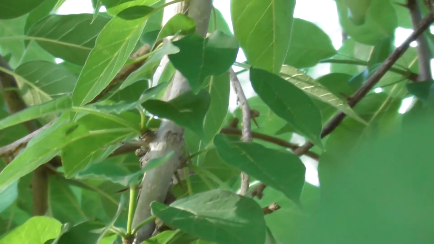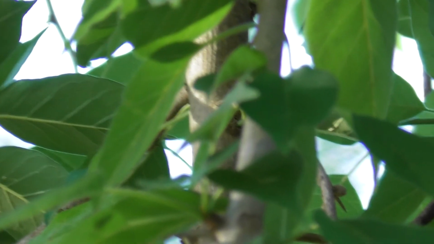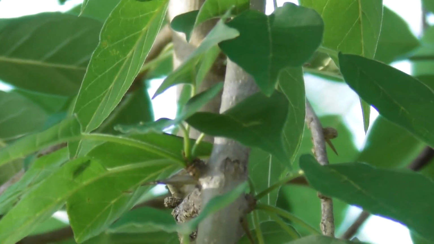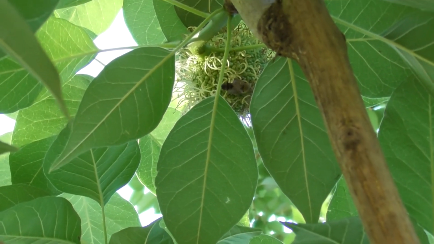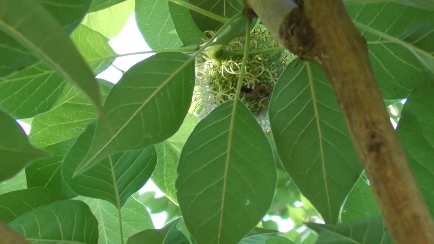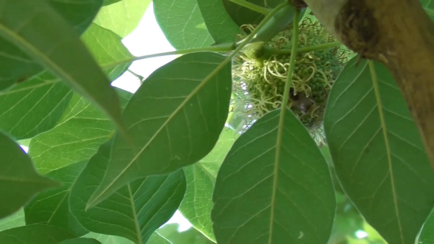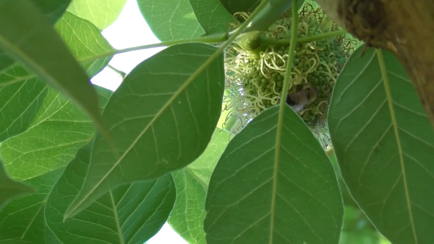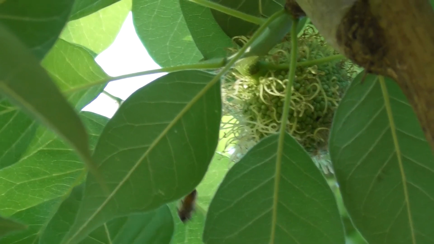Where's that bee? There are bees. Bees in the Osage Orange trees. There's a bee up there in the Osage Orange tree. What's it doing? Pollinating, I suppose. Doing its bee thing. All the way from America, this tree.